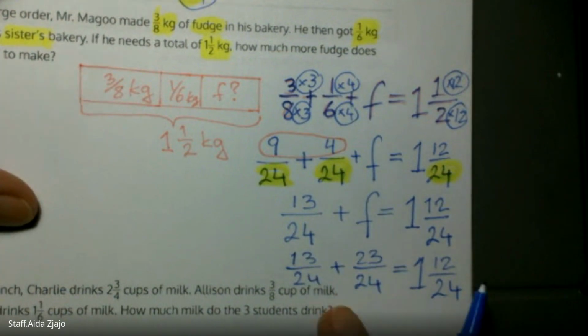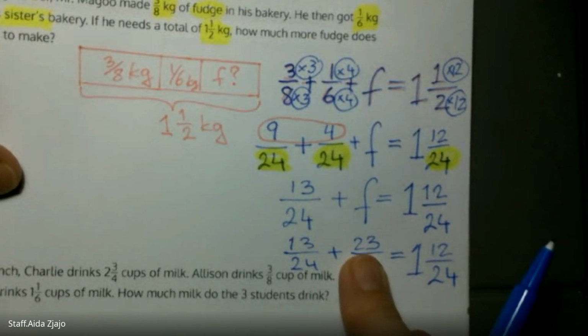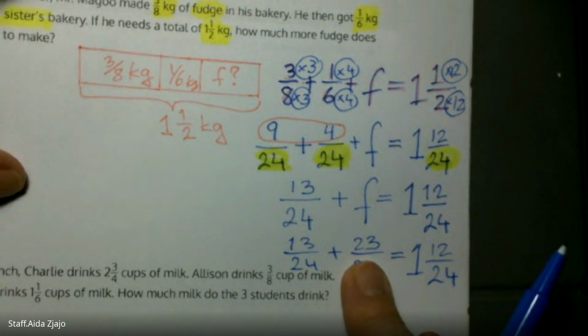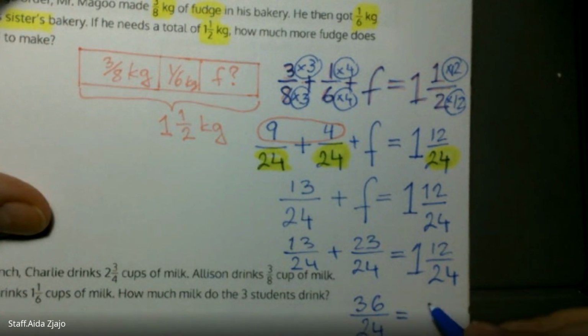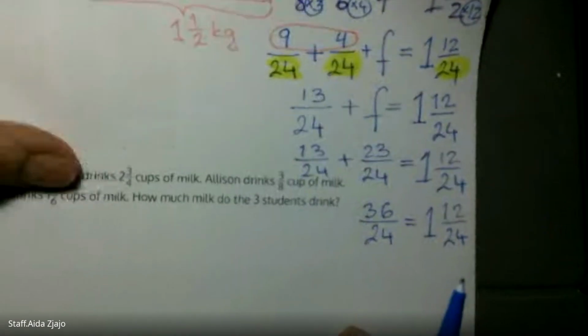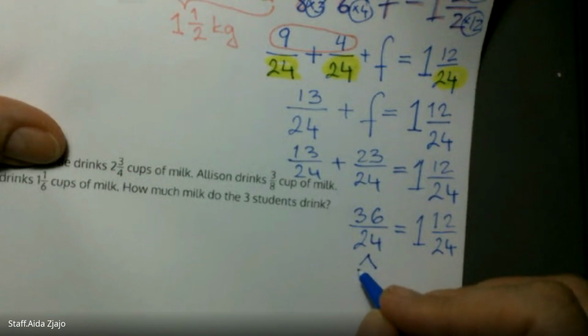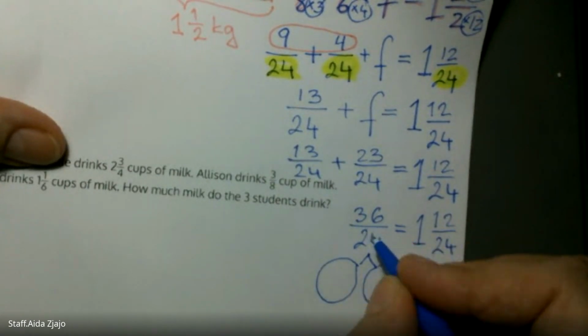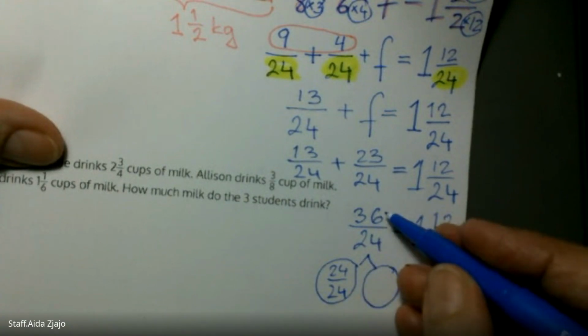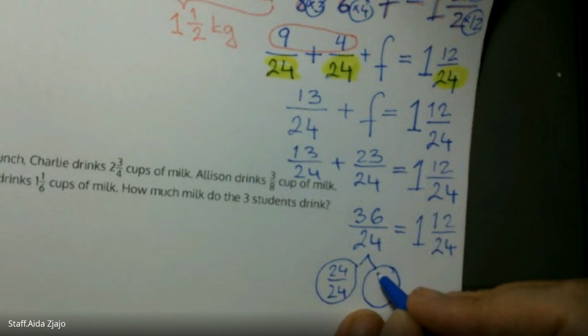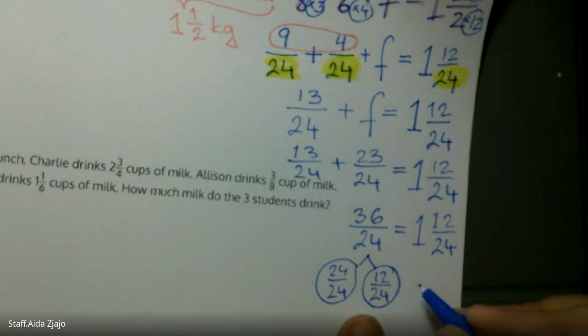When we add 13 and 23, we get 36/24. And that equals 1 whole and 12/24, because if we unbundle 36/24, 24/24 is 1 whole, and I have 12/24 left, which is the half.